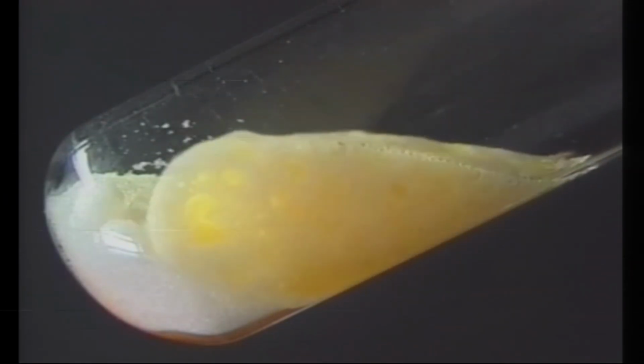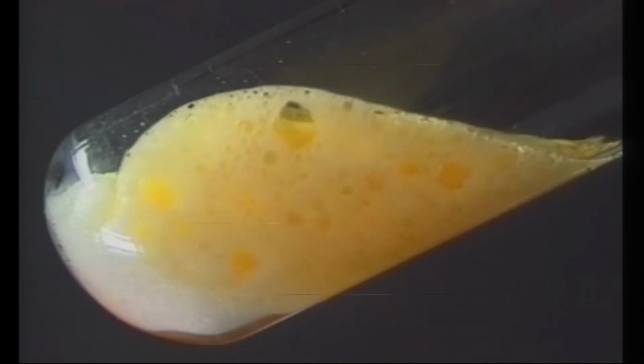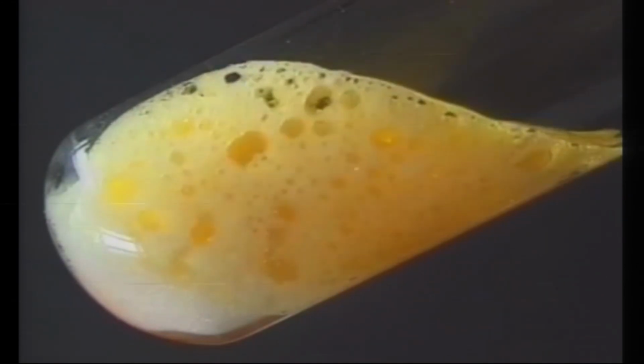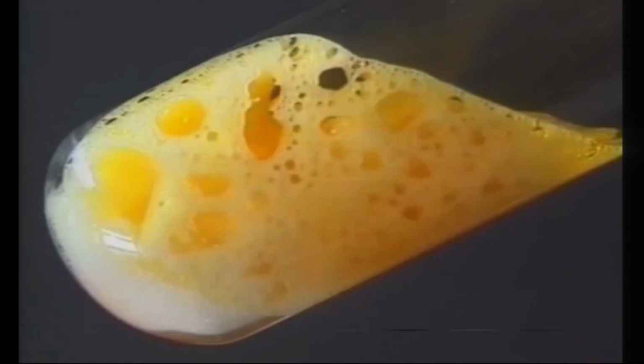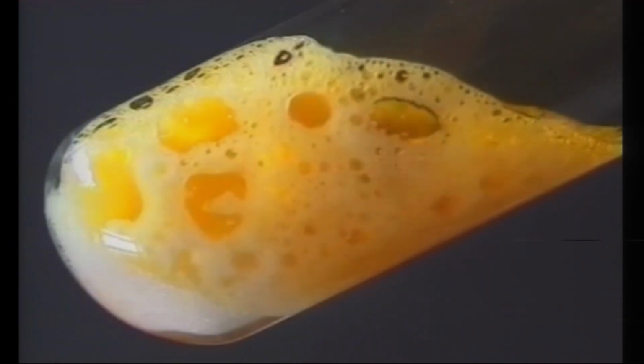What do you notice? You see the color, the other was white, but this is orange. You see the orange bubbling. You see the orange color of the component.